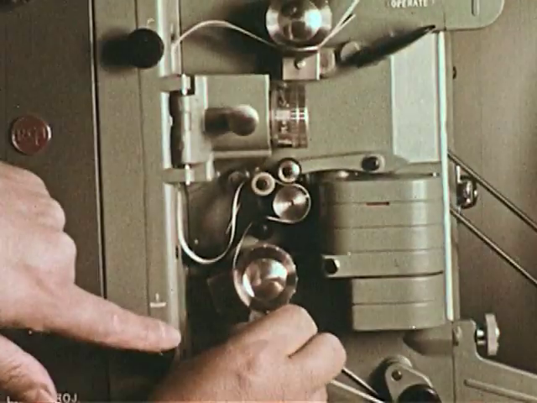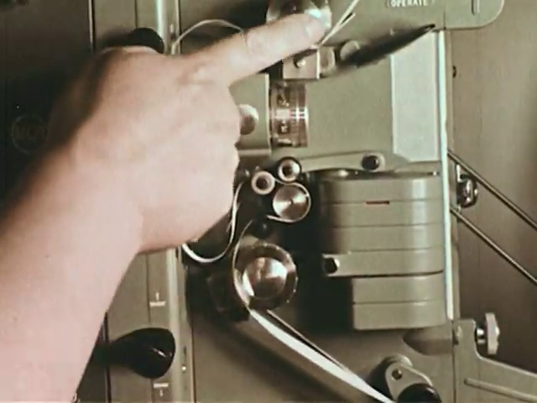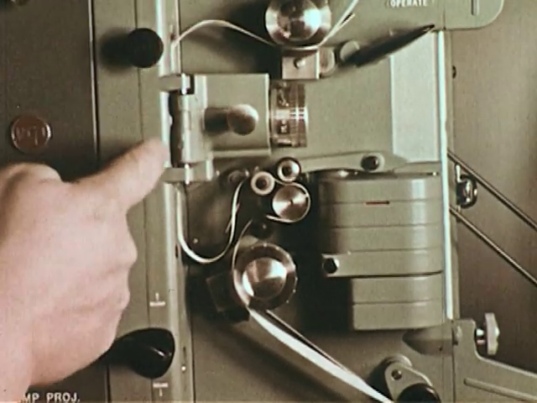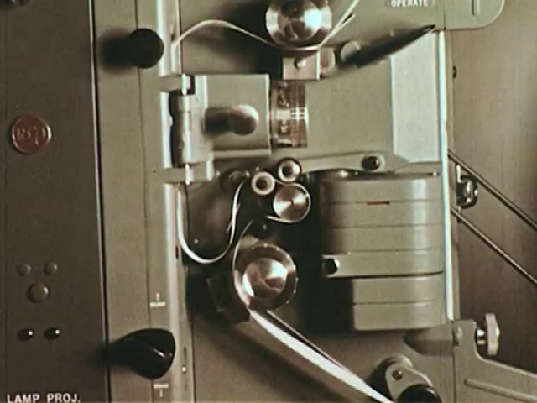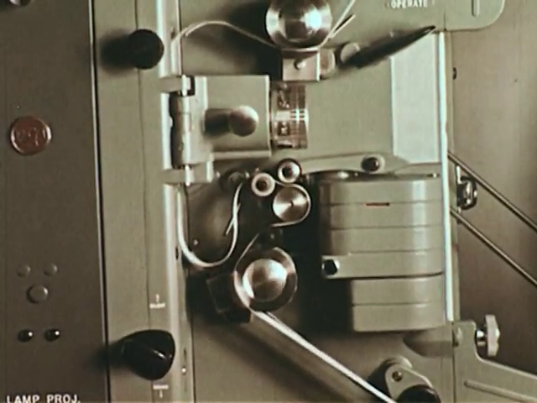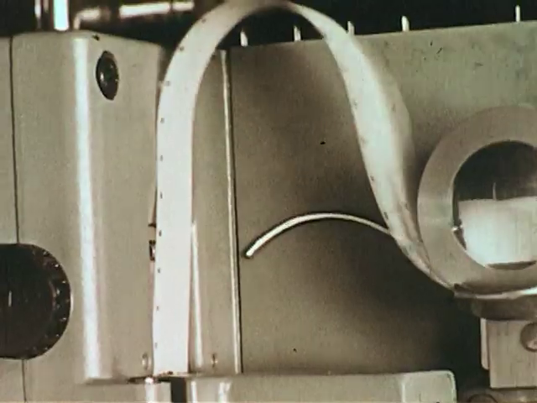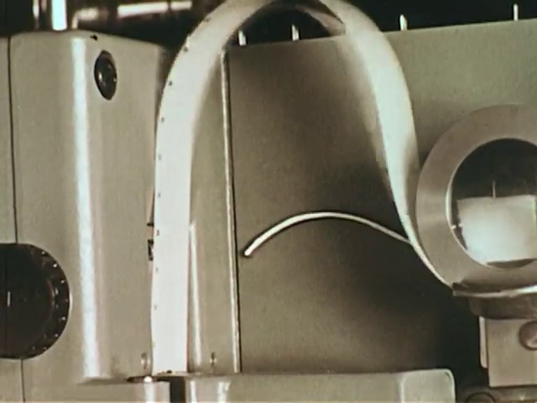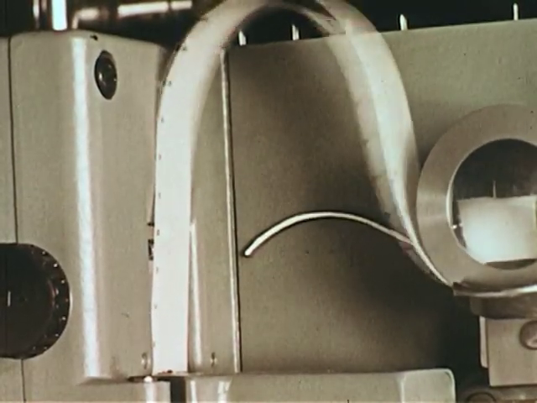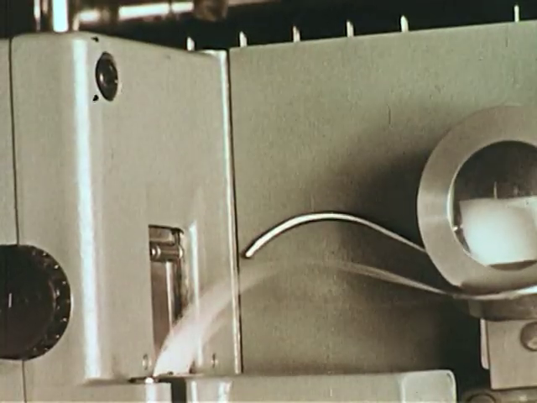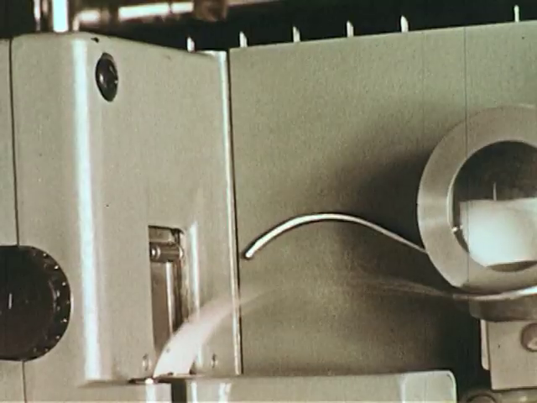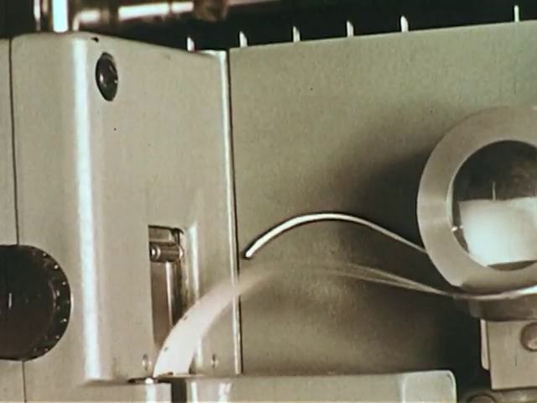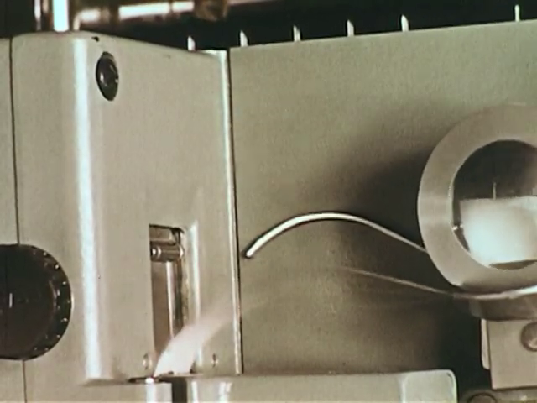To reduce strain on the film during projection, the film is threaded with loops above and below the gate. These loops serve as shock absorbers. Correct loop size is usually indicated on the projector. If loops are too large, they will slap about. If they're too short, they may tear the film. About 95% of film damage happens in the first 20 feet.